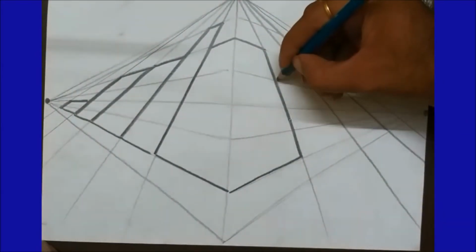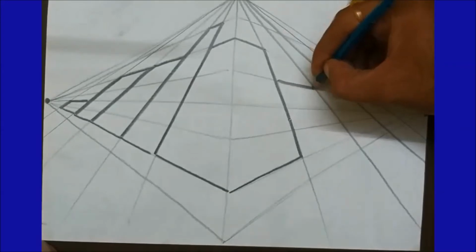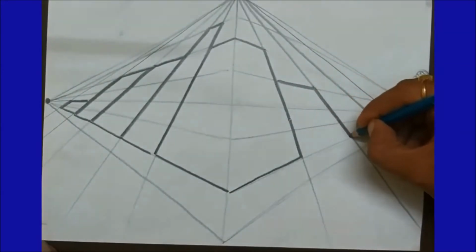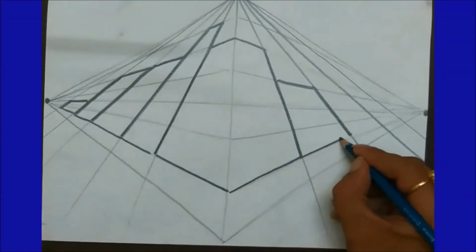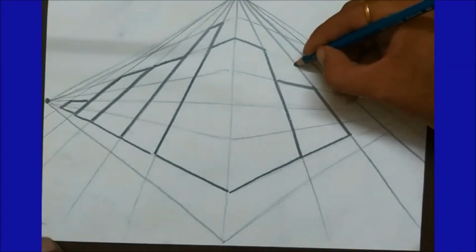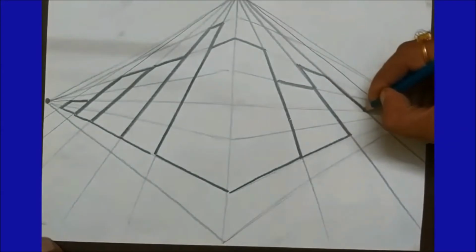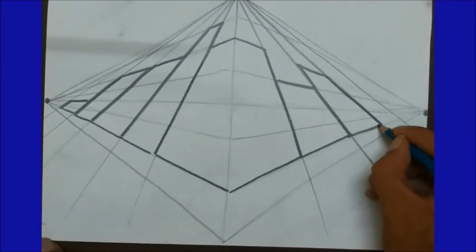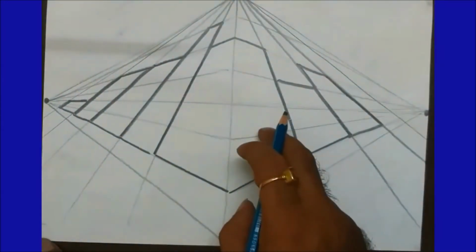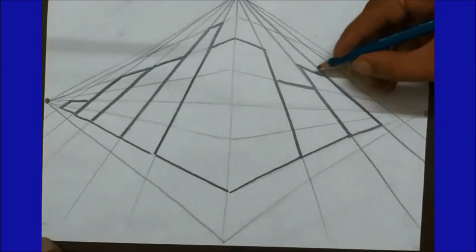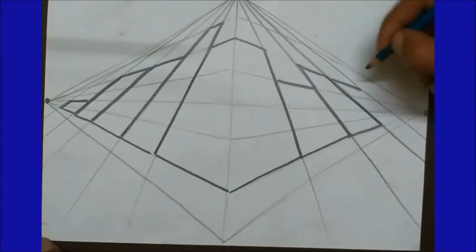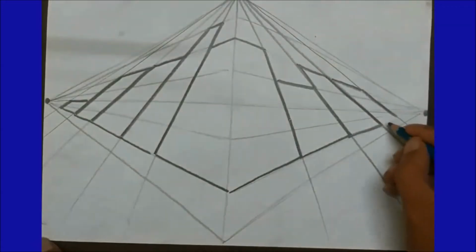I want to make it short. I don't want to make it big. Here small. There. Here again I want to make a tall building. There. It goes down. So my 1 building, 2 building, 3 building from the opposite direction. Done.